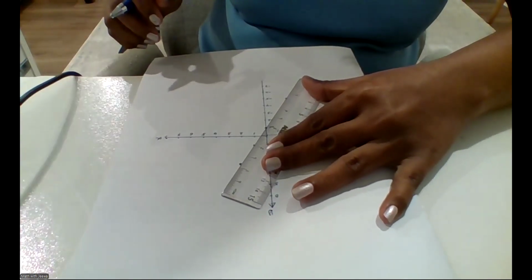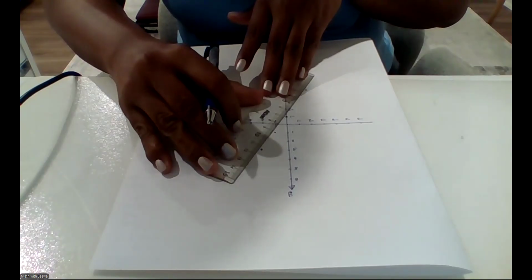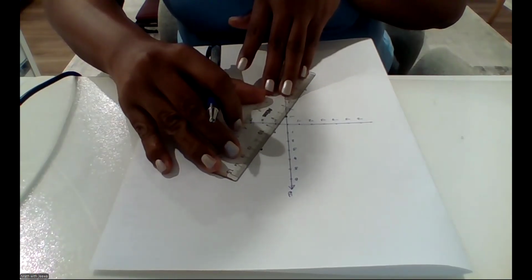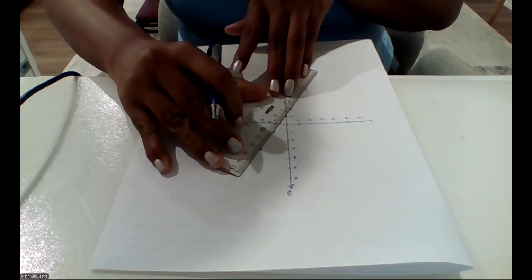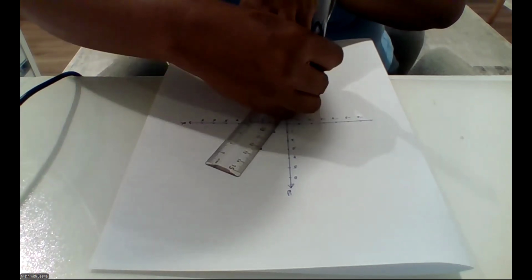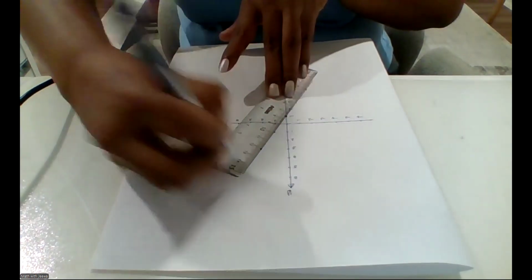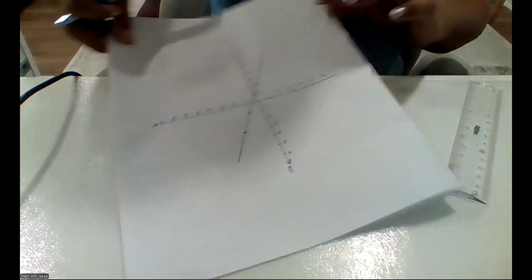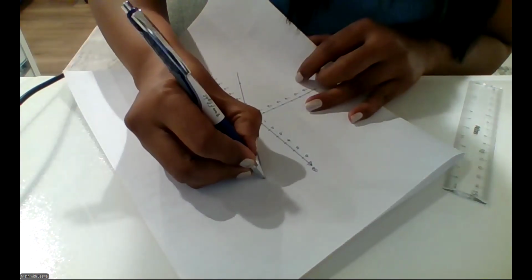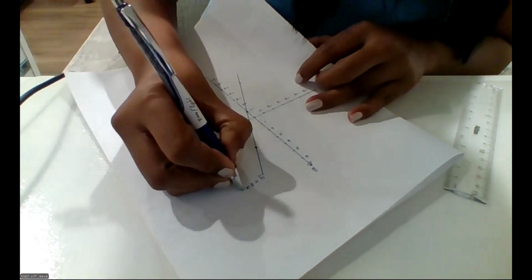After having all these points, you just see, children, how I'm drawing it. You want to keep the ruler like this, and in the exam it's better if you can have a longer ruler, so then you can do this easily. So then I just draw my line like this. Right, now I have this, and here I write y equal 2x minus 1.